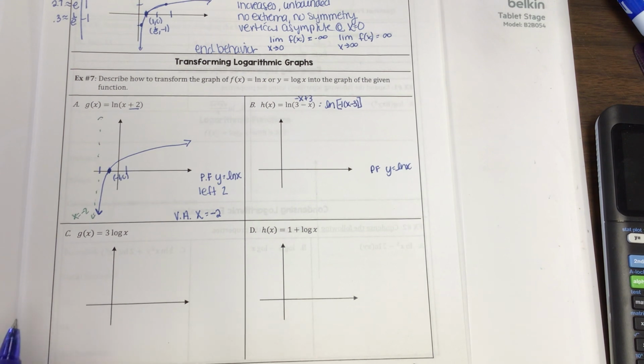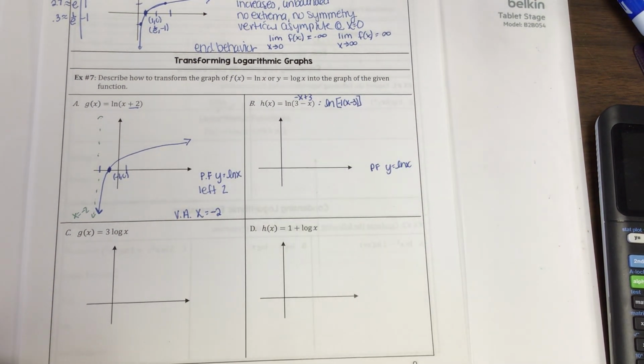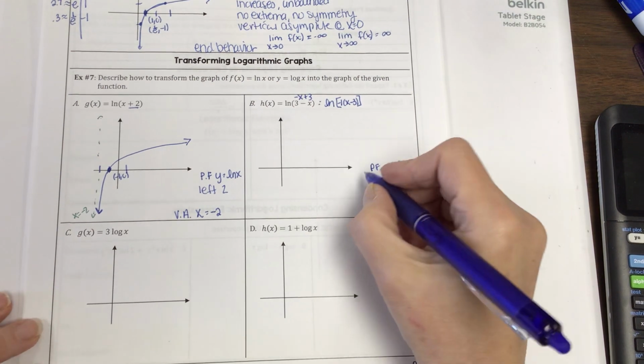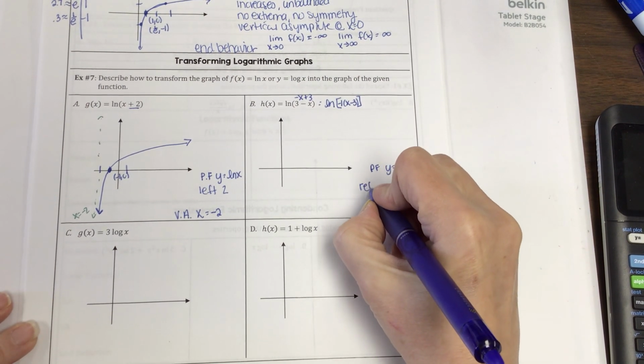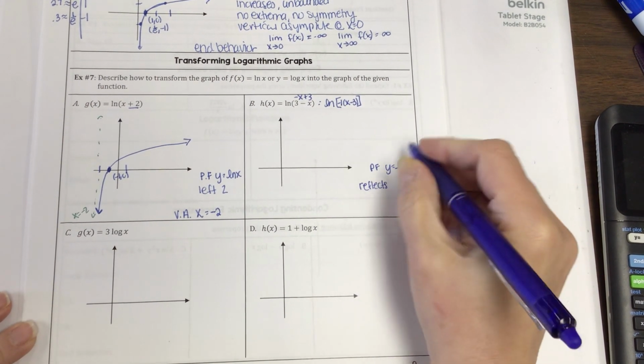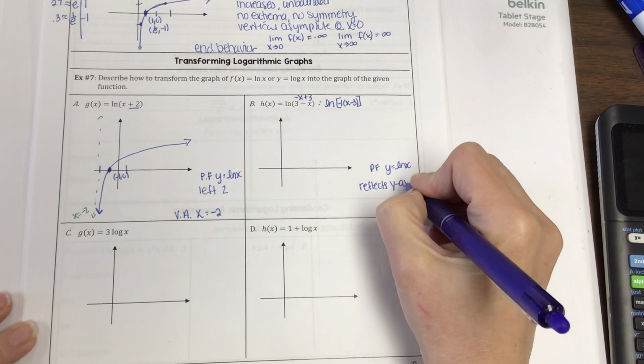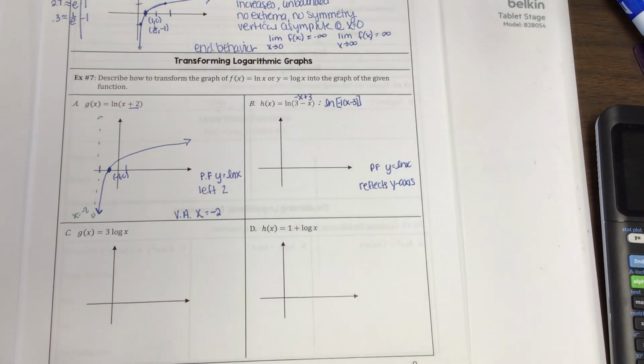So I would rewrite this as natural log of -1 times x minus 3. So the first thing we look at is that -1 inside the function, right? And so that -1 being multiplied inside the function, what does that do? Reflects what? Y-axis. So the one way to think about that is, you know, x squared. If you have a negative x squared, it flips it upside down, right? And that negative would be on the outside of the function.